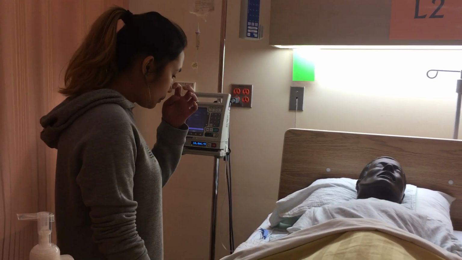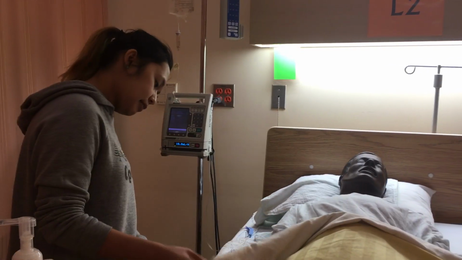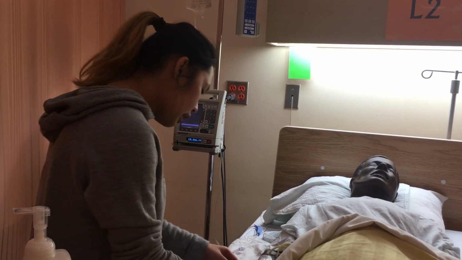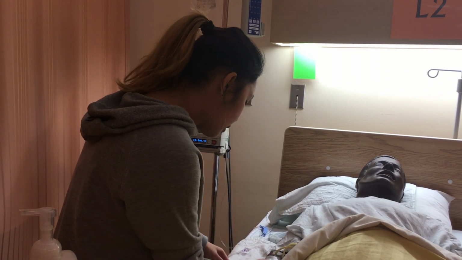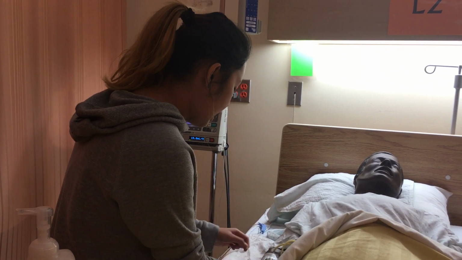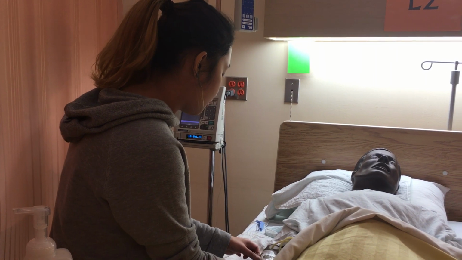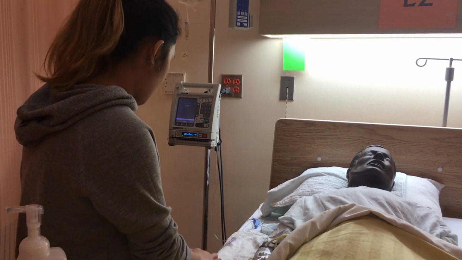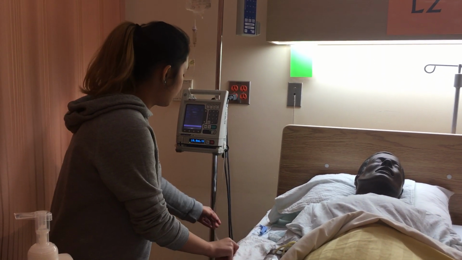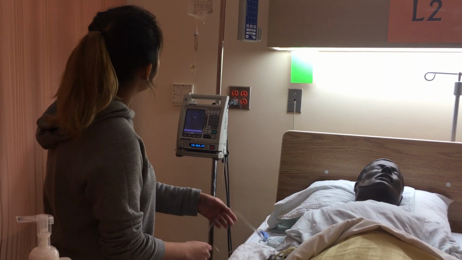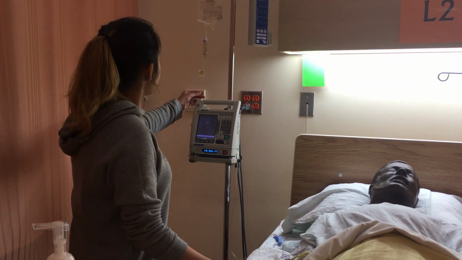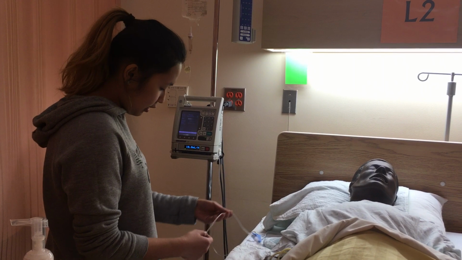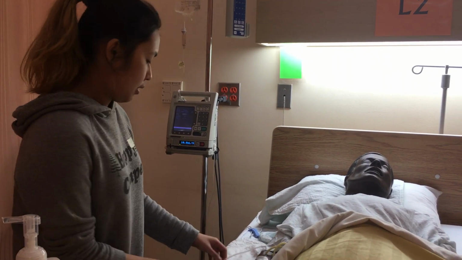I'm also, before I administer, I'm going to check your IV site, make sure that it is okay and that there is no pain, no redness or swelling. I'm also going to check the currently infusing line, make sure that it is running and there are no occlusions, no kinks, to ensure that everything is going smoothly.